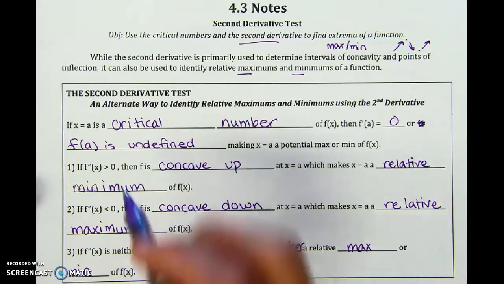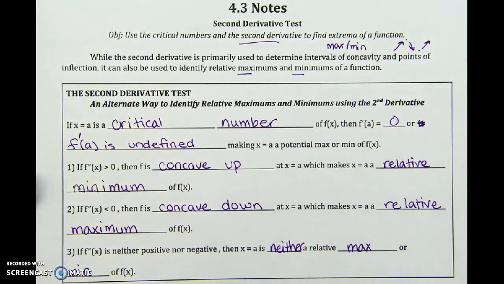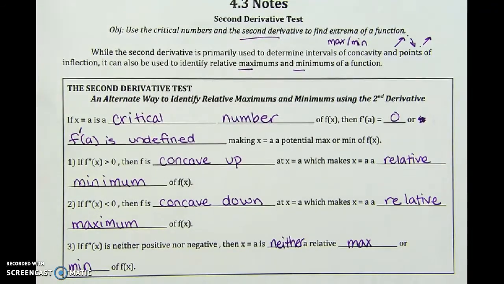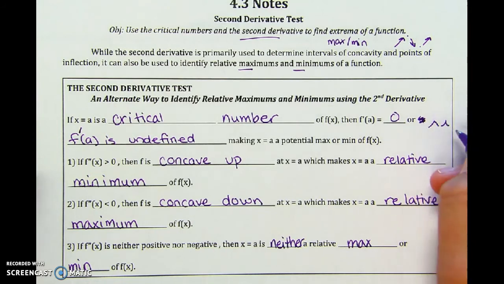That's not right. Shouldn't it be the derivative? Okay. Now I'm second guessing myself. Making x equals a potential max or min. The derivative is undefined. What would that be, like a corner or a cusp? Okay.